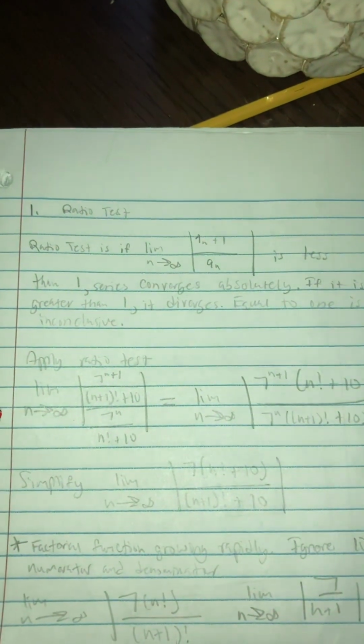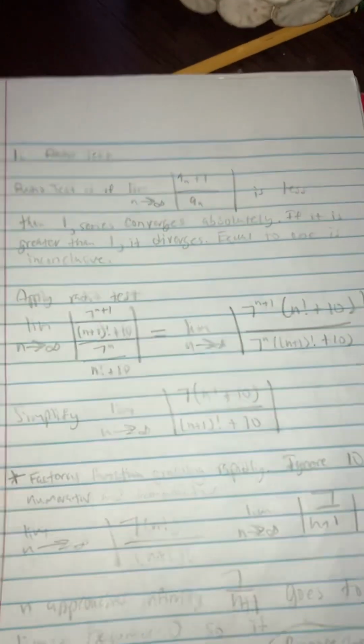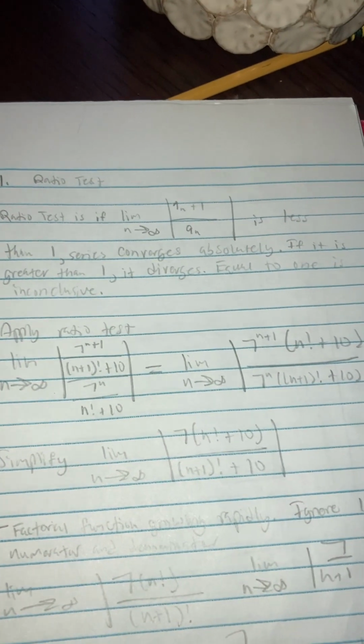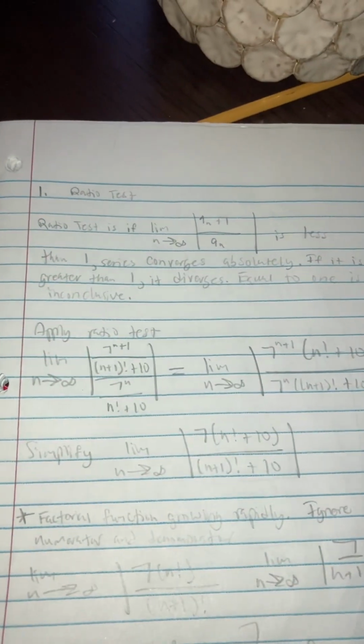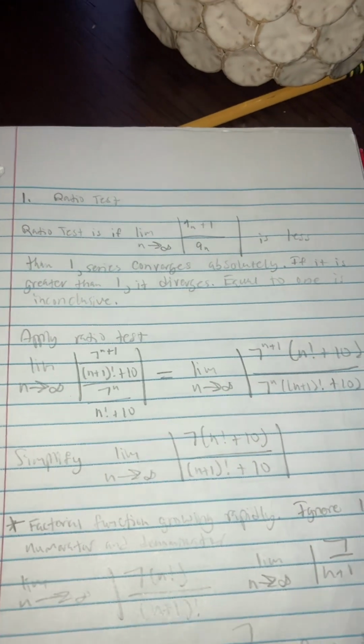Okay, so for this week's problems, it is the problem set for week 8. All right, starting off with number 1.